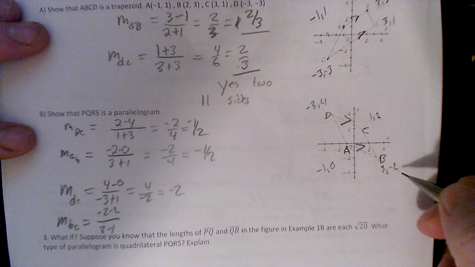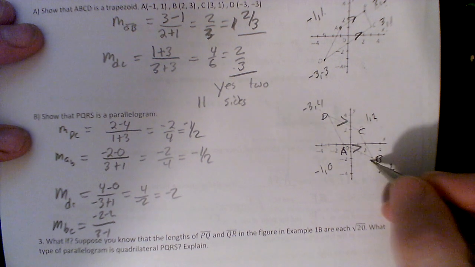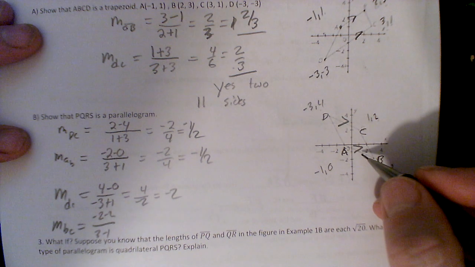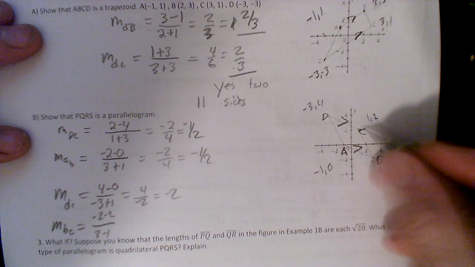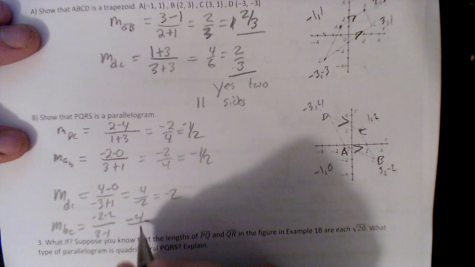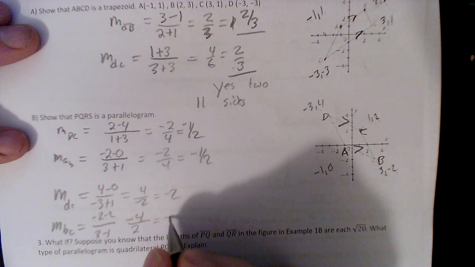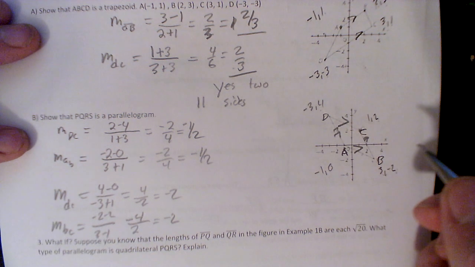Let me make sure I got that. Negative 2 minus 2 is negative 4, and negative 3 plus 1 is positive 2, which gives me a negative 2. So once again, these slopes are the same. Both of them have a slope of negative 2.